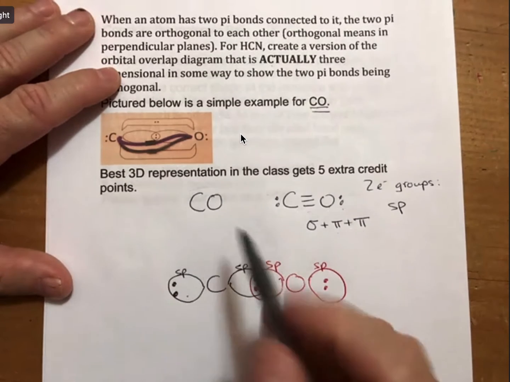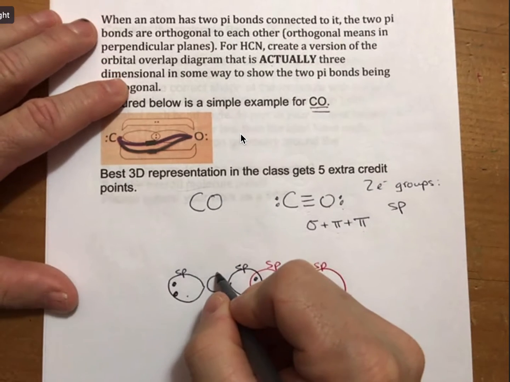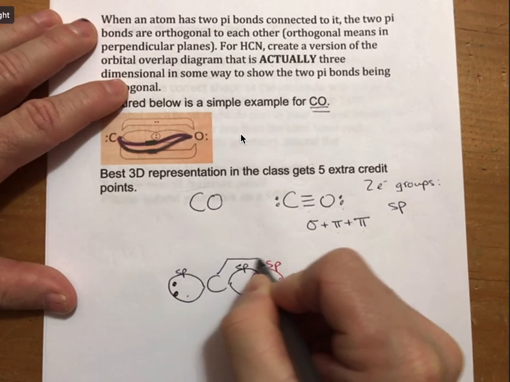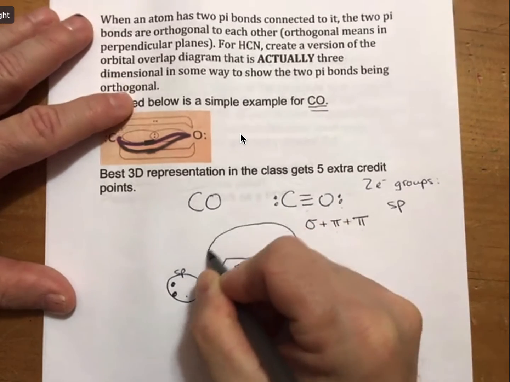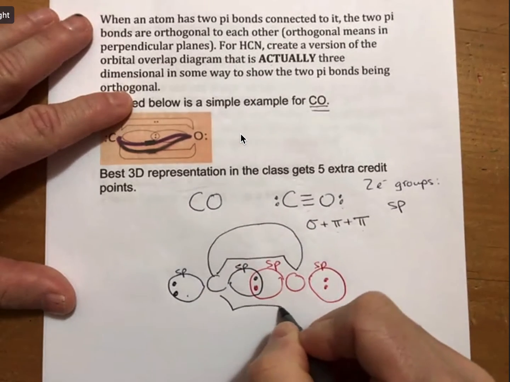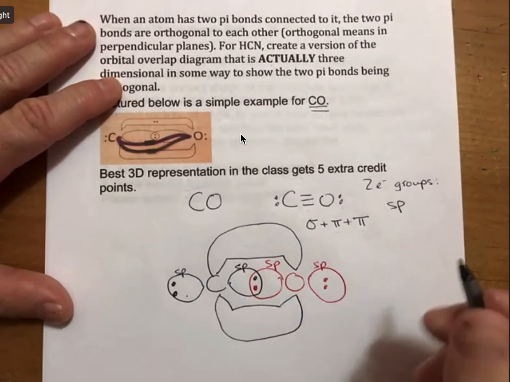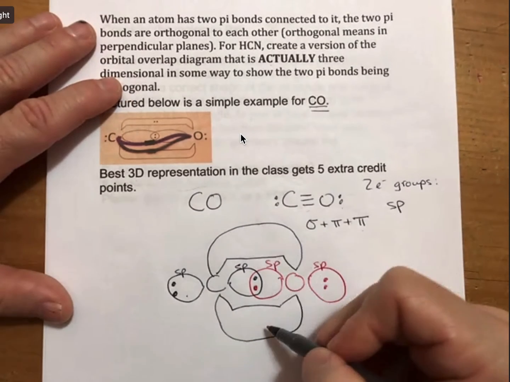Now there's going to be 1 pi bond above and below, and from the lecture outlines it looks something like this.